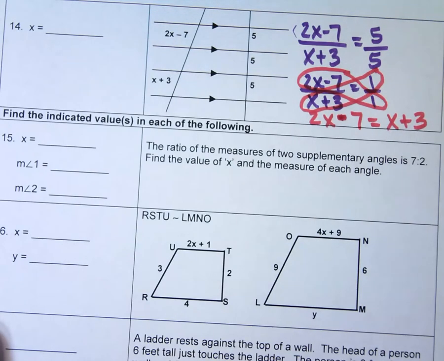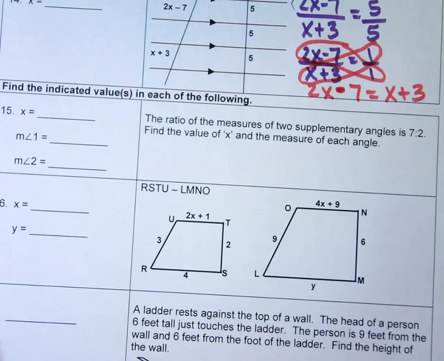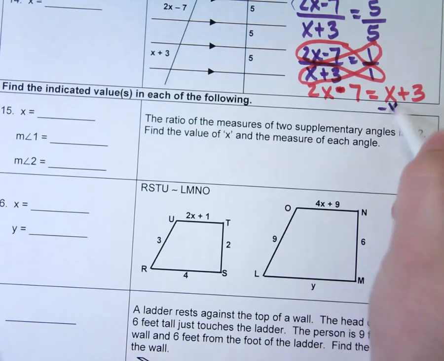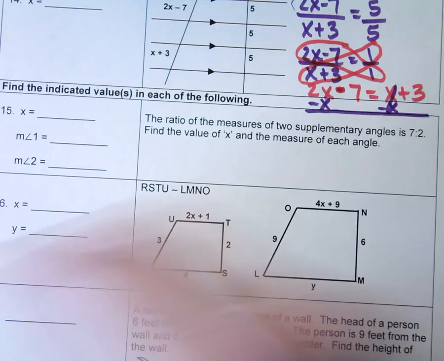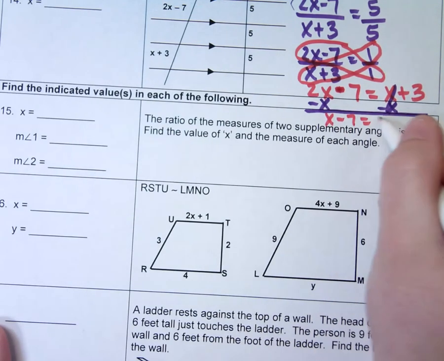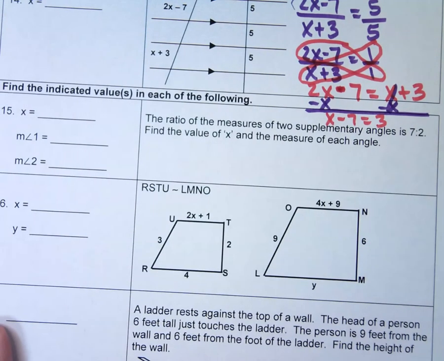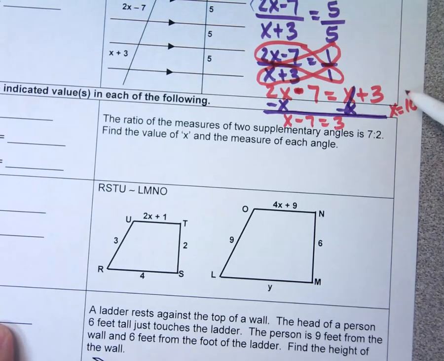No big deal. Now, the way I have my equation now, I just need to get my x's on one side. So if I want to move this x, I would subtract x from both sides. 2x minus x is x. I would bring down my minus 7, my equals, and my 3. And if I add 7 to both sides, I get x is 10. And that's my answer. X equals 10. So let me go ahead and put that up here.